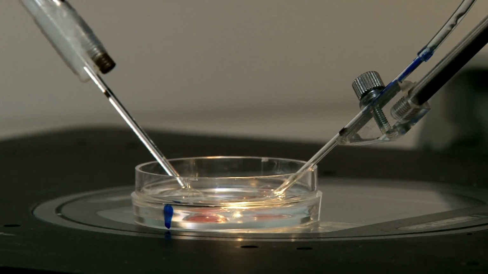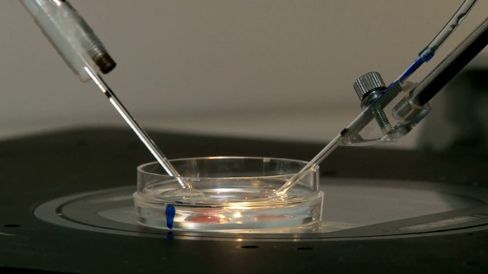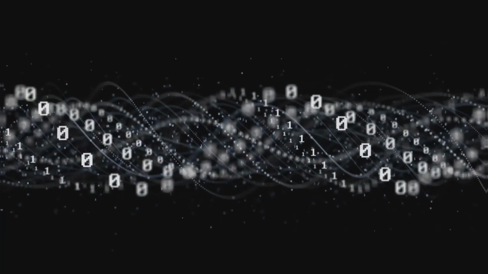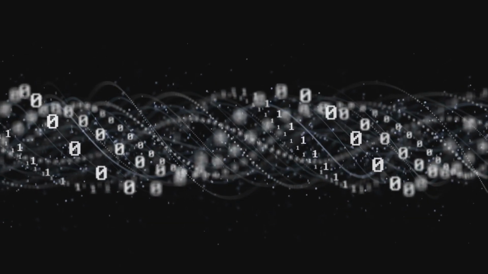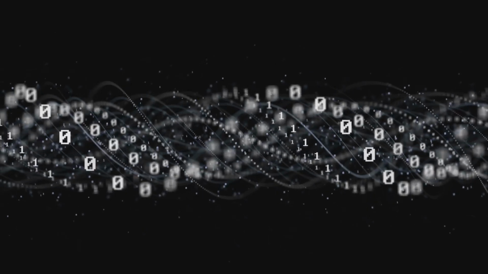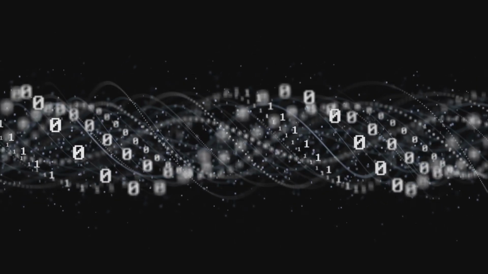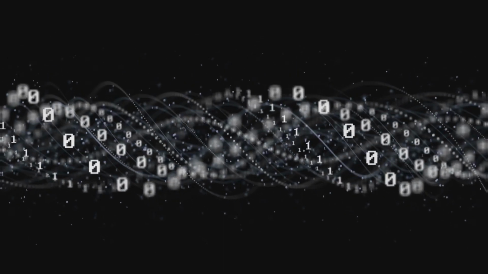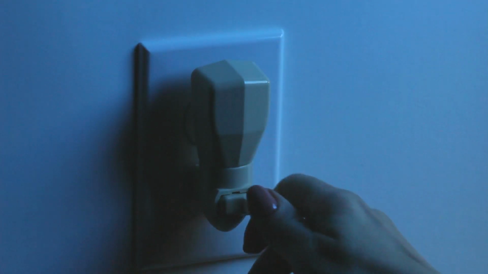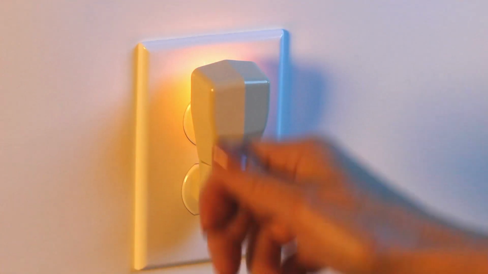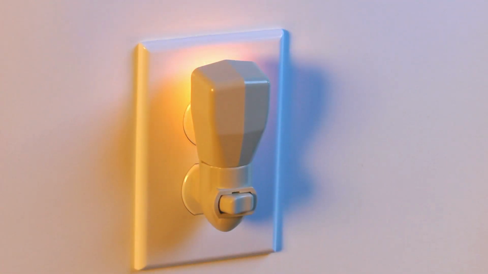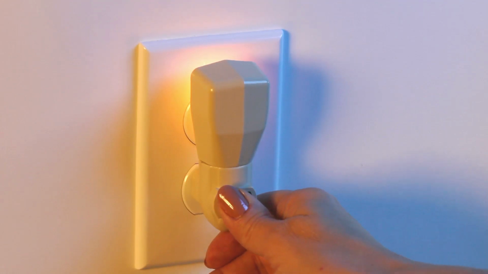Now, you might be wondering, how can simple bubbles be used to represent information? Well, the answer lies in the fundamental language of computers: binary code. Just like computers use zeros and ones to store and process data, we can use the presence or absence of a bubble to represent these binary digits. Think of it like a light switch. When the switch is on, it represents a 1, and when it's off, it represents a 0.